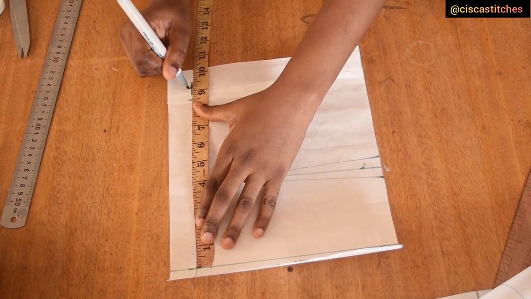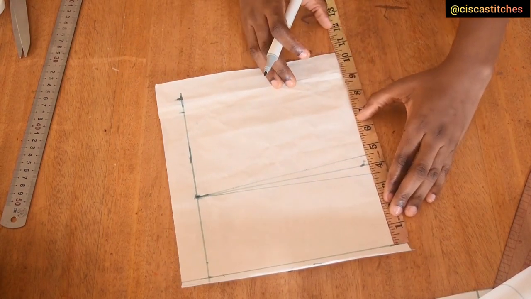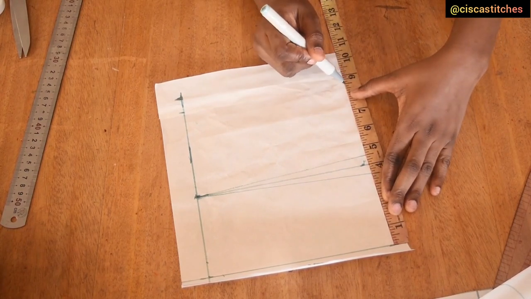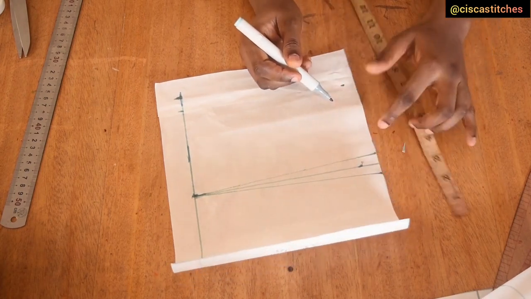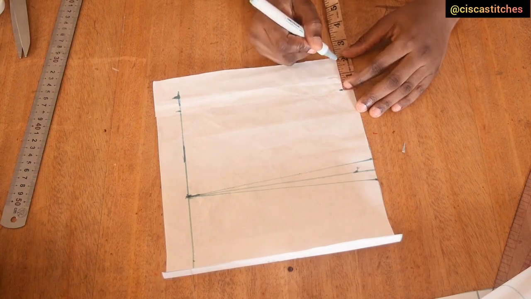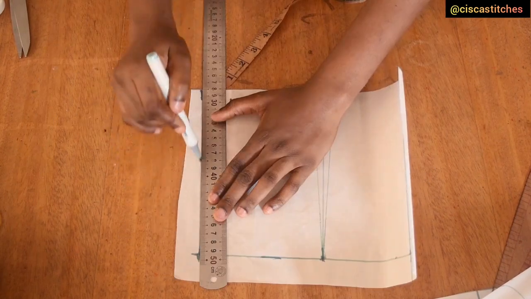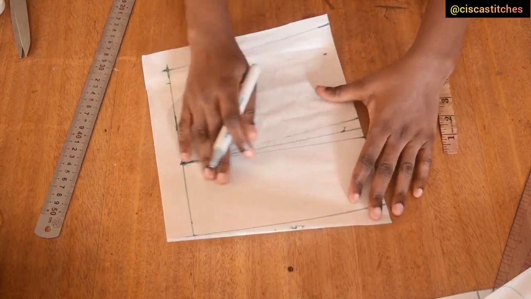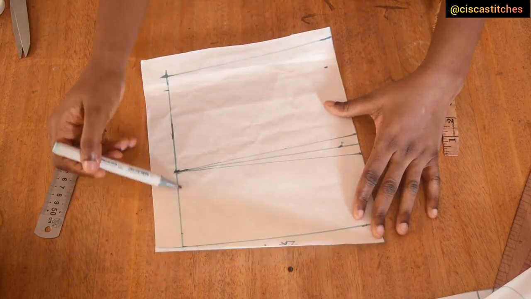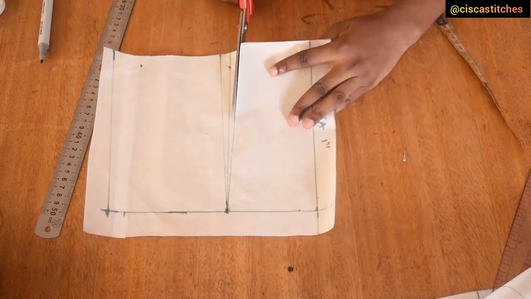All right. And then what I'm going to do next is to come to my waist. I'm going to mark my waist circumference divided by 4. My waist circumference is 34. 34 divided by 4 is 8.5. Okay, and then I have a 1 inch dart here. I'm going to mark that 1 inch. All right. And what I'm going to do is to connect waist to bust. So after connecting, the next thing we're going to do is to cut this out. Okay, so I'm going to cut this part here, cut this part, and then cut out the darts.